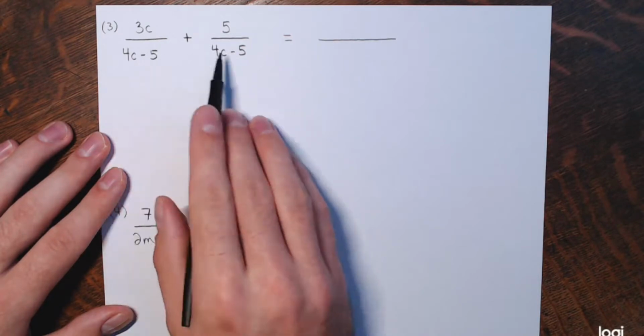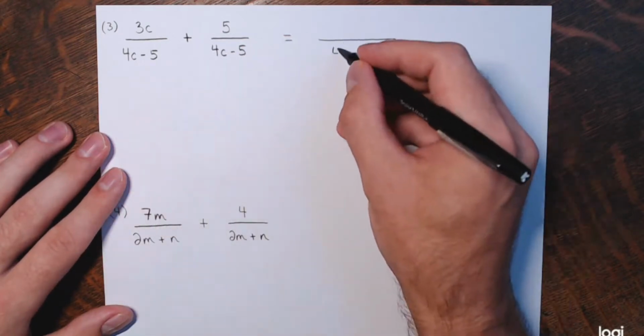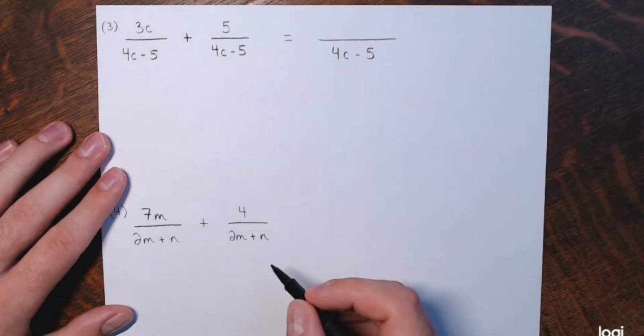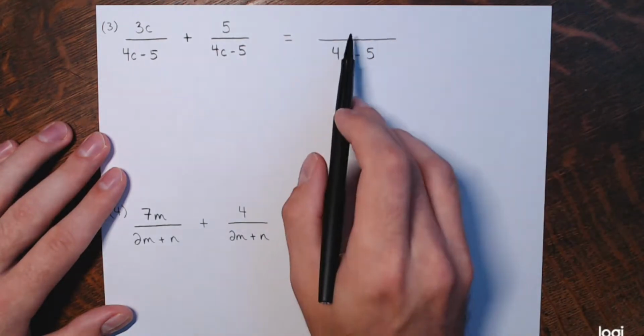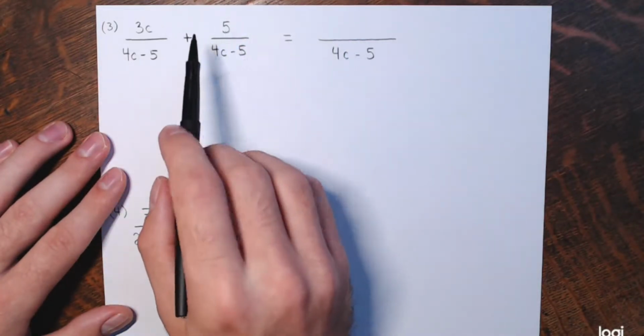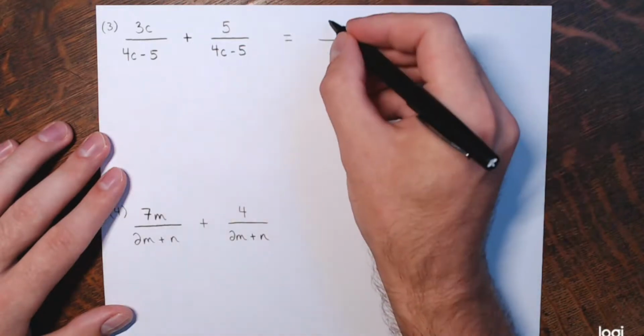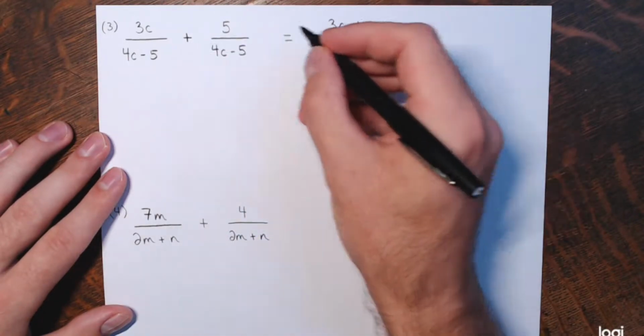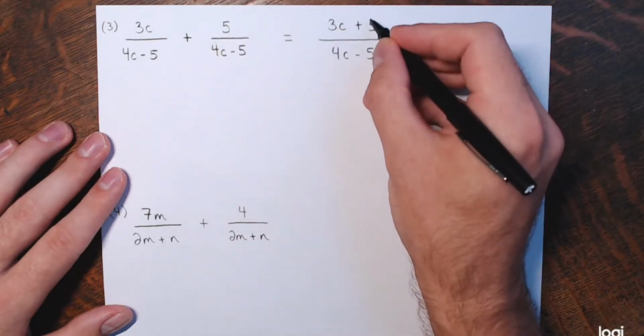So when I add them, that will be the denominator of the final result, 4c minus 5. The numerator is just the combination of the numerators of the two fractions. The first numerator, 3c, plus the second numerator, 5.